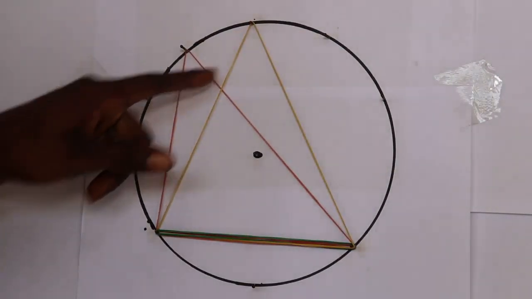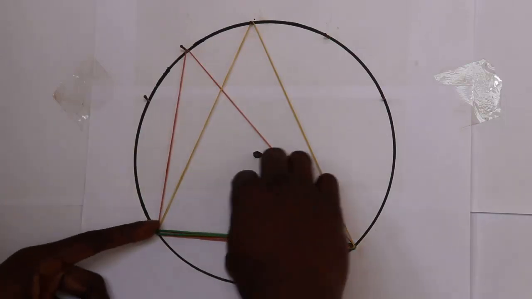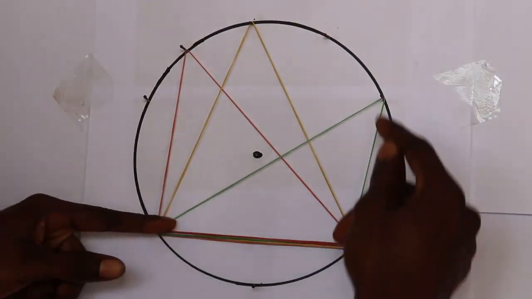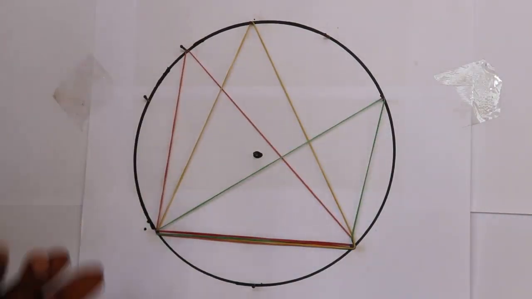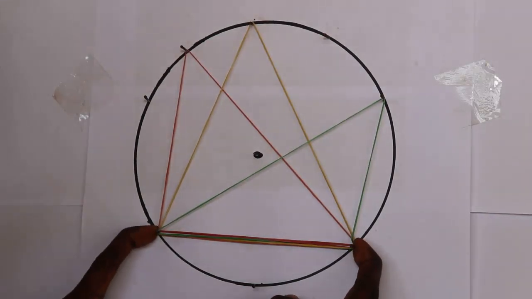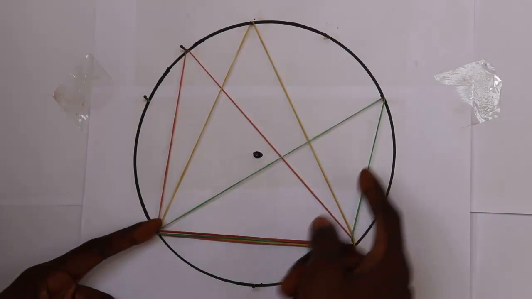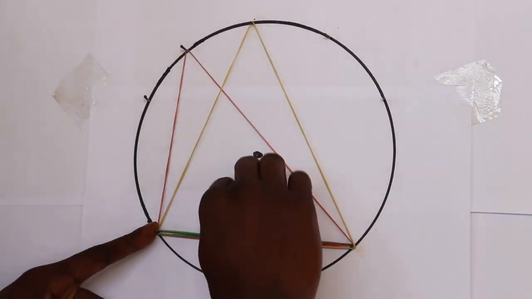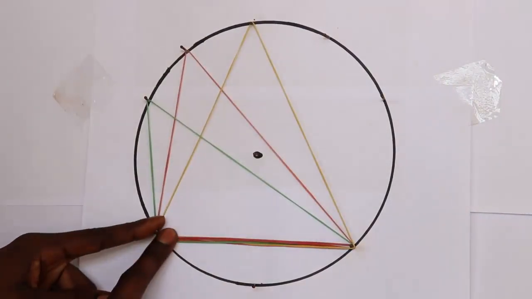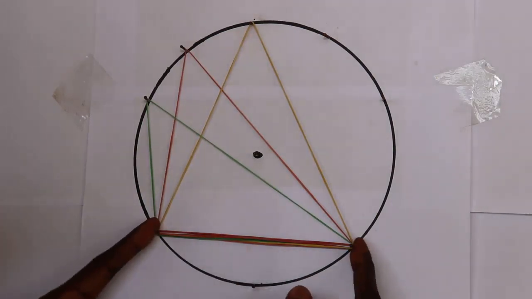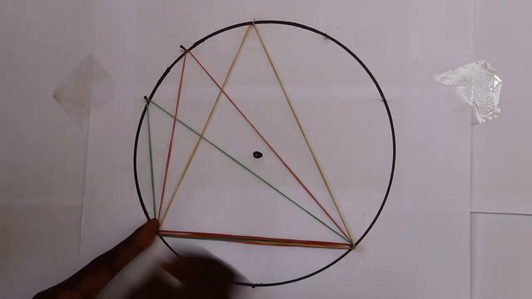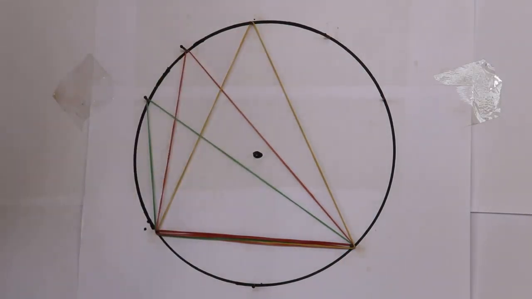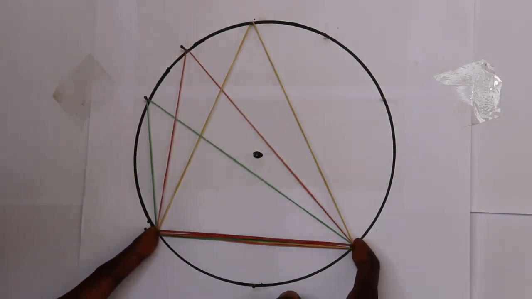It doesn't matter how you name this angle or that angle, they are the same because they are from the same chord. The same chord is making these angles. Sometimes you may even get a smaller one, which may sound very small, but once it is from the same chord, please don't hesitate. It's a theorem. So this angle and this angle, they are the same because it is from the same chord. Thank you.